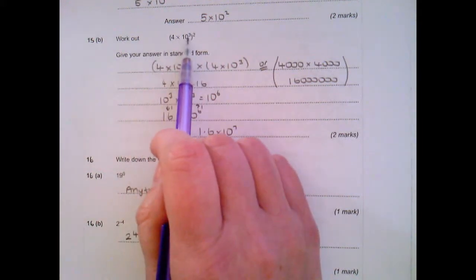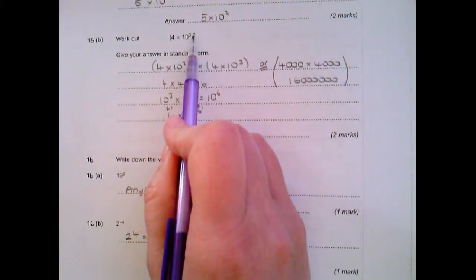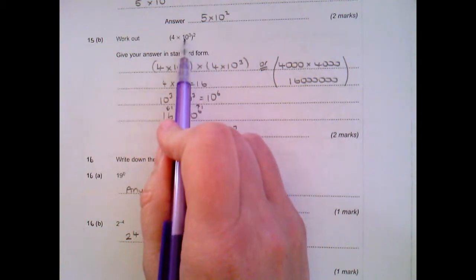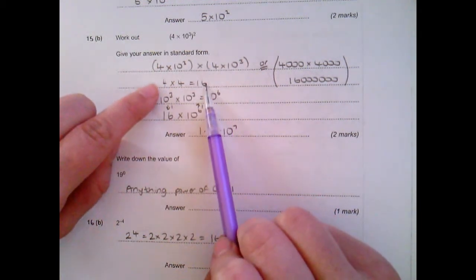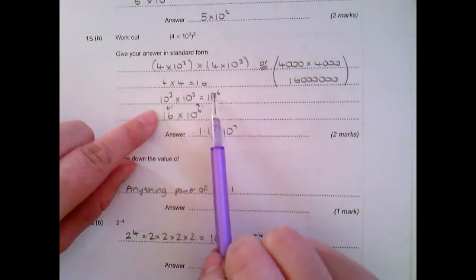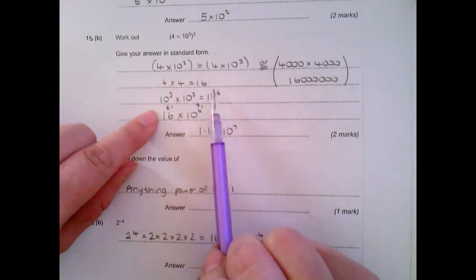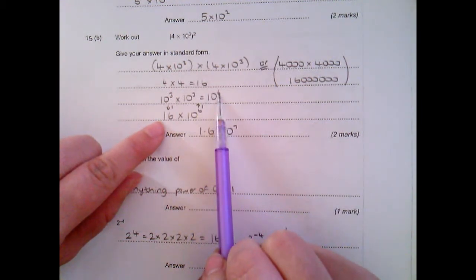15b, work out this squared and give your answer in standard form. So squared means this bracket multiplied by the same bracket again. So you do 4 times 4 gets you 16. Then 10 cubed times 10 cubed. When you're multiplying, you add the power, so the 3 plus the 3 gets you 6. So you have 16 multiplied by 10 to the power of 6.